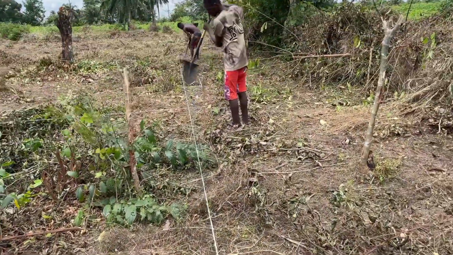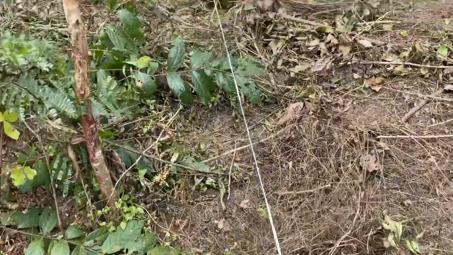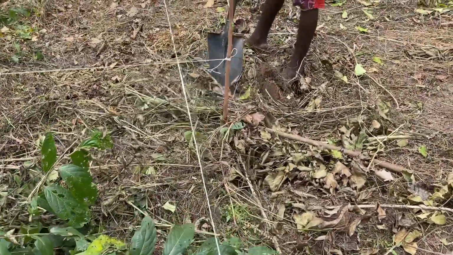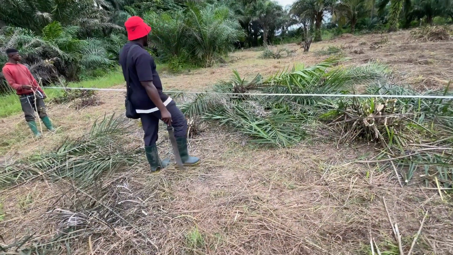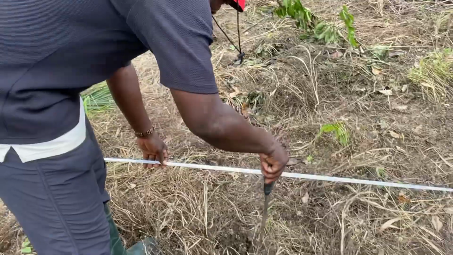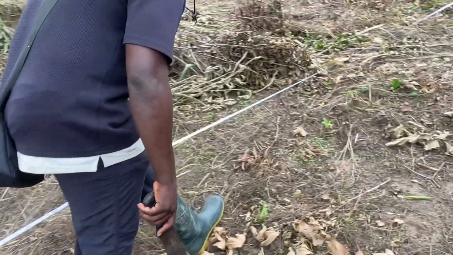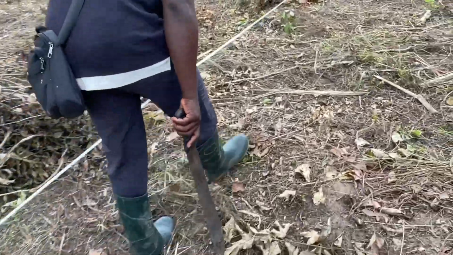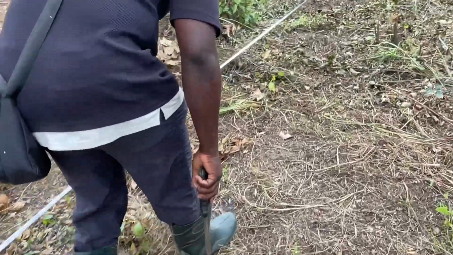We are not going to be using a triangular layout method. We are going to be using the vertical and then the horizontal layout method, so more like a square kind of layout. We are going to have them in boxes. So, 9 meters by 9 meters, that's what we are going to be having on this very field.